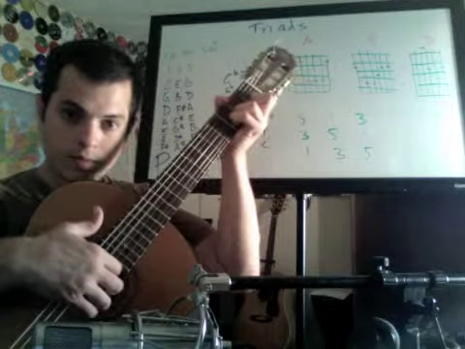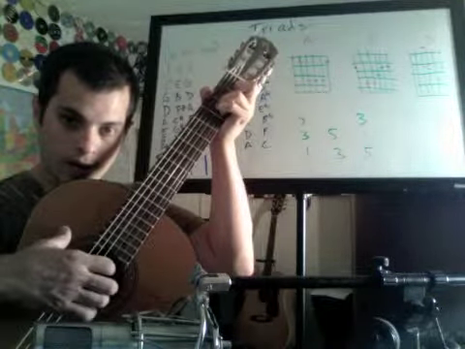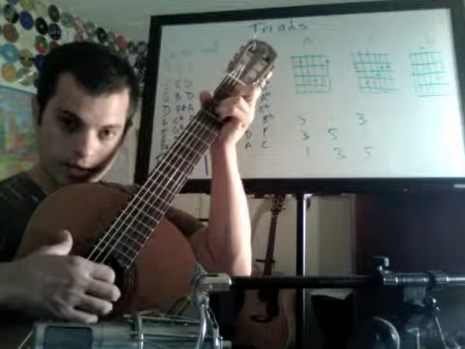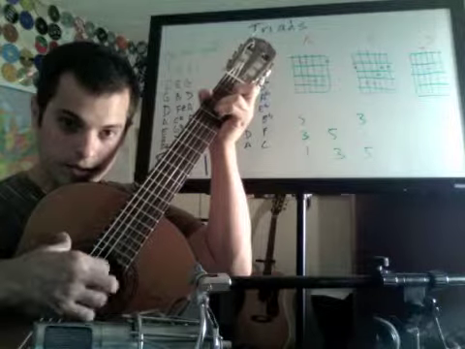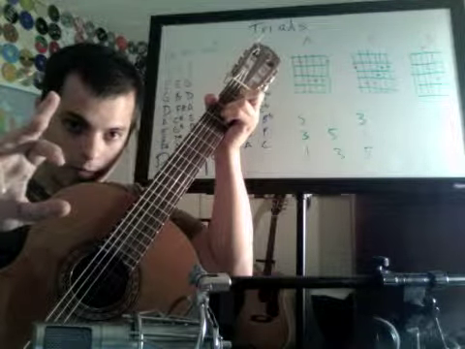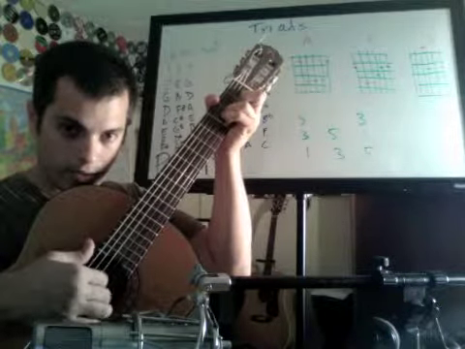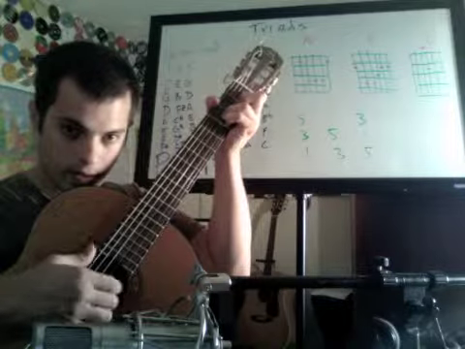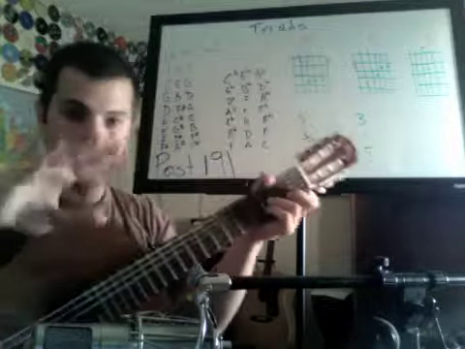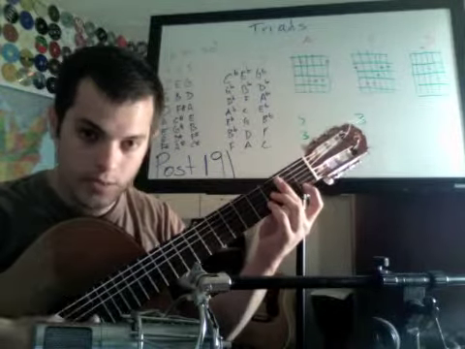And then I can pluck them all at the same time, or I can go first, middle, ring, or I can go ring, middle, first. I can do them in combinations: my first finger, my ring finger, my middle finger, a pattern like that. You can do it backwards. That's the right hand, and all we're doing is playing on the highest three strings.